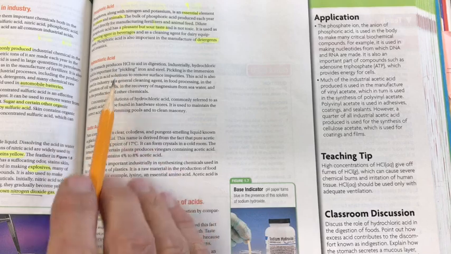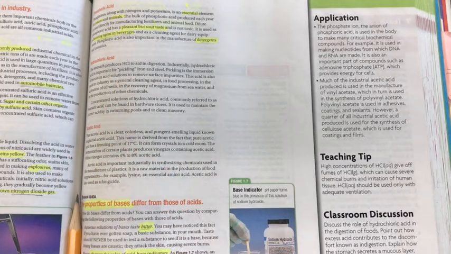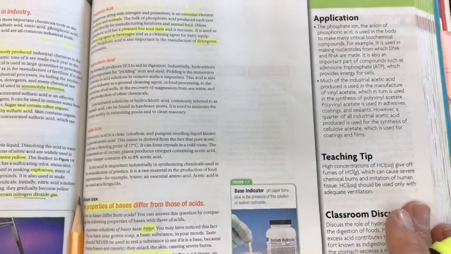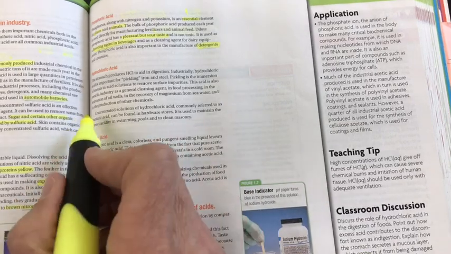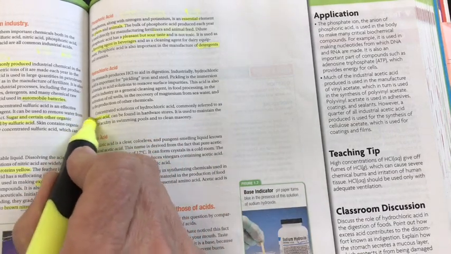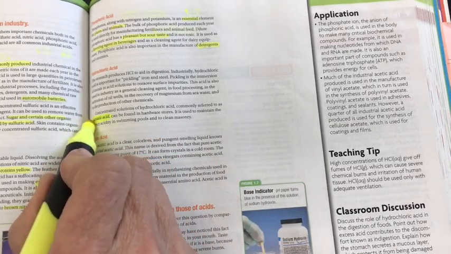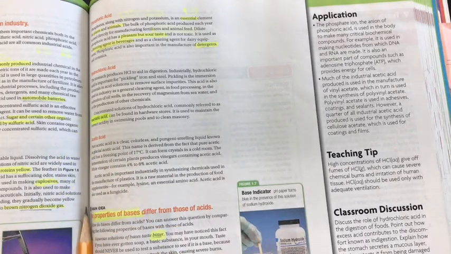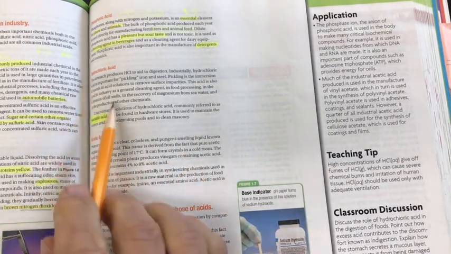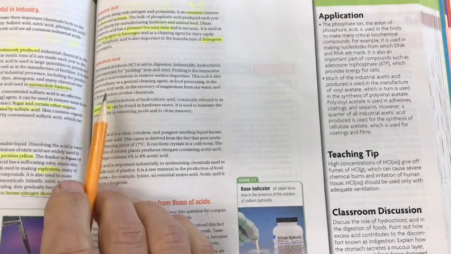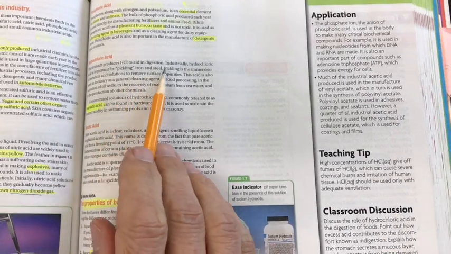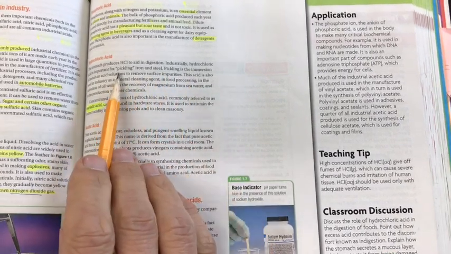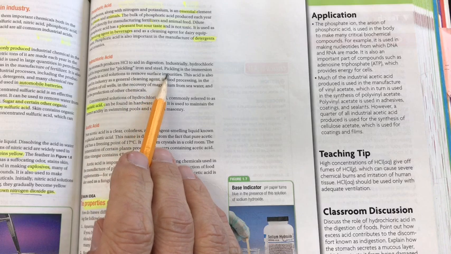Hydrochloric acid, another very, very famous one. Some vocab words that kind of slip in here that you need to know: if you were to go to the store and buy it, it is known as muriatic acid. So hydrochloric acid is known as muriatic acid. It's more well known or used in industry for pickling iron and steel.